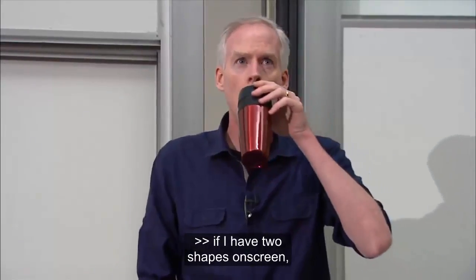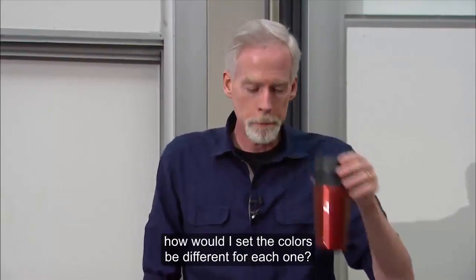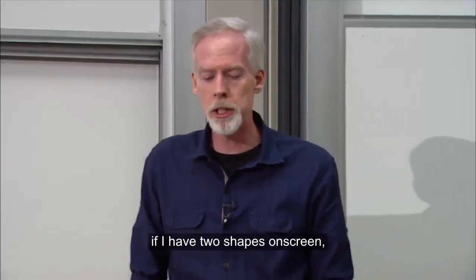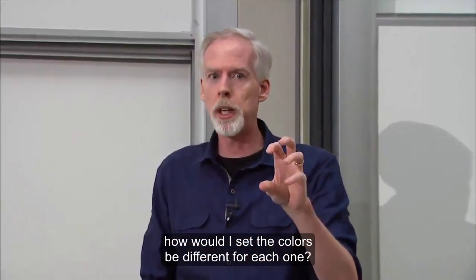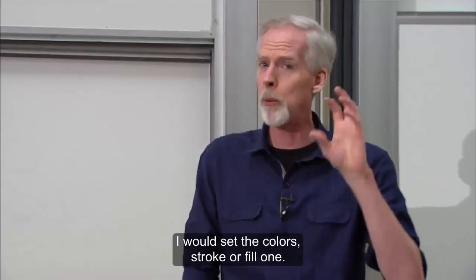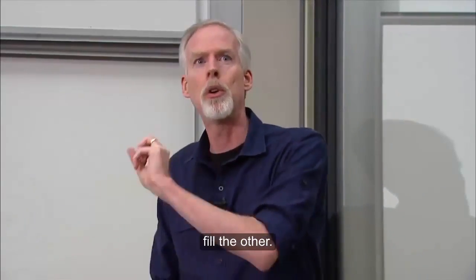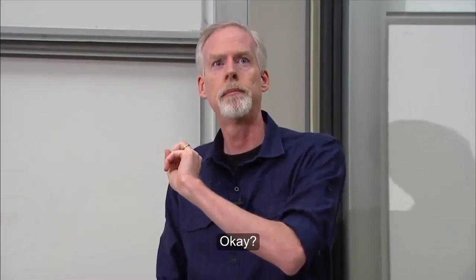Question back there. If you had two paths on the screen, then how would you set different colors for those? If you had two what? If you had two different shapes on the screen. Oh yeah, so the question is if I had two shapes on screen, how would I set the colors to be different for each one? I would set the colors, stroke or fill one, set the color to something else, stroke or fill the other. Okay?